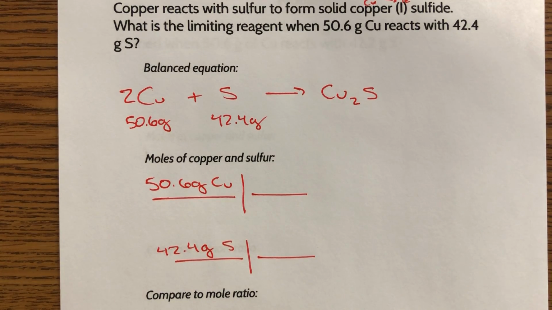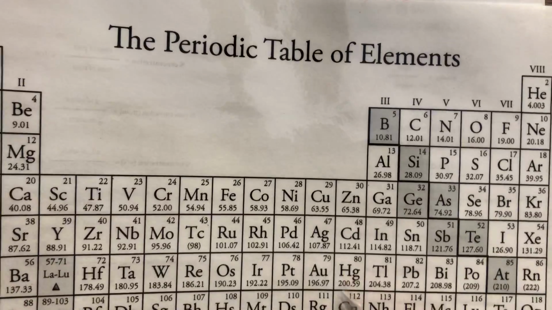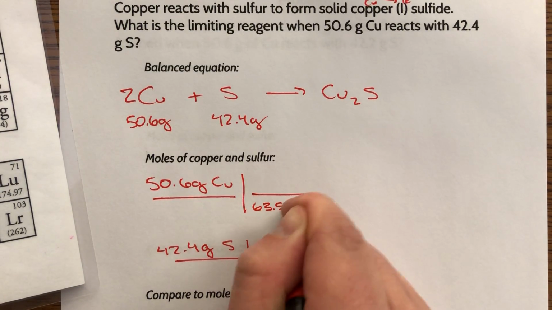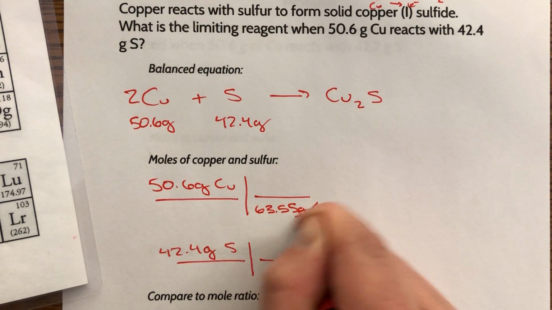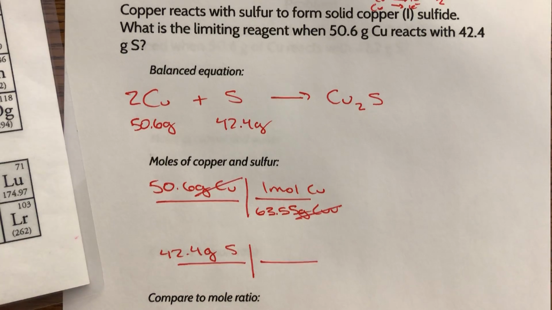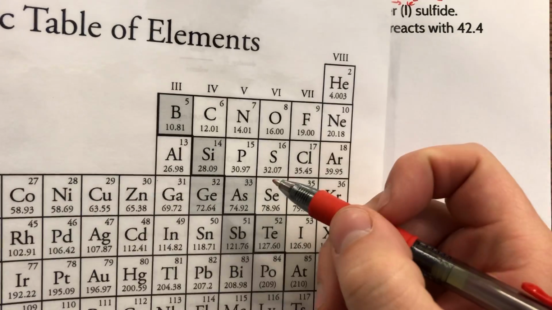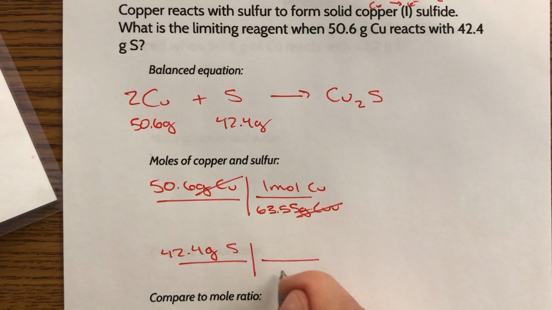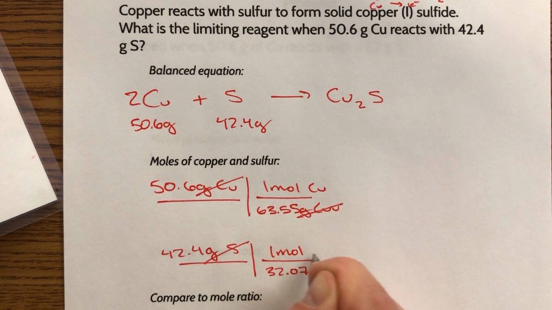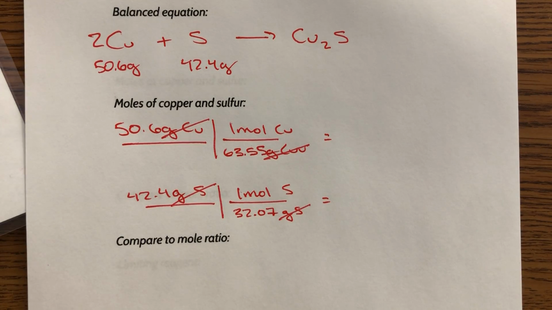Now to find the molar mass for each of these so we can convert them, copper is 63.55 grams of Cu, that cancels, per 1 mole of Cu. And sulfur is going to be 32.07. Our grams S cancel, we have 1 mole of S. Now let's punch this into our calculator so we can calculate how many moles we have of each substance.